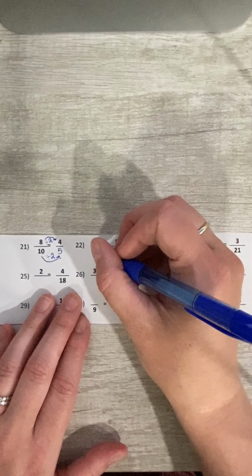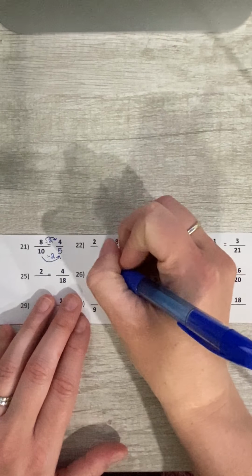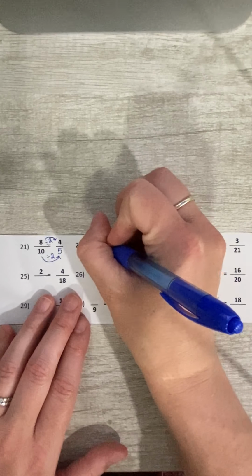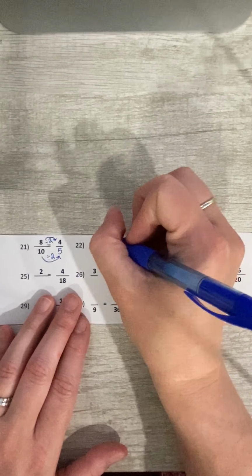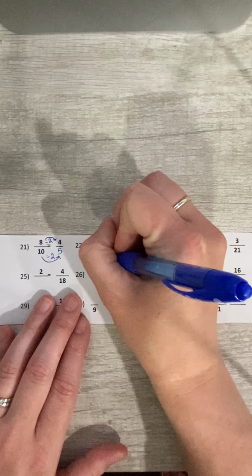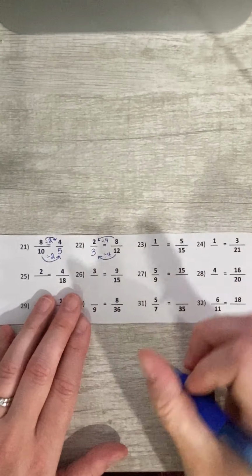Okay, now you'll notice that the blank is over here this time. So you're going this way to find out. Because you're going this way, you're going to have to go this way at the top, and you're still getting smaller. So 8 divided by 4 is 2. And so you're going to do the same thing with this, and 12 divided by 4 is 3, okay?